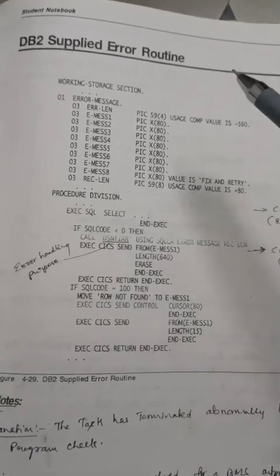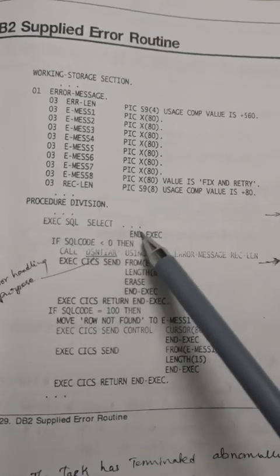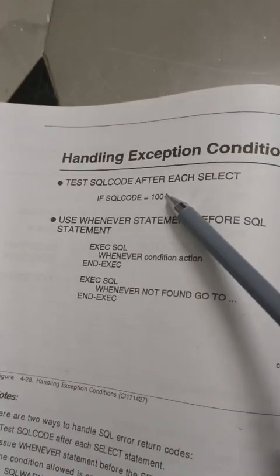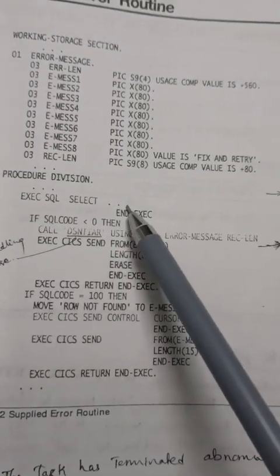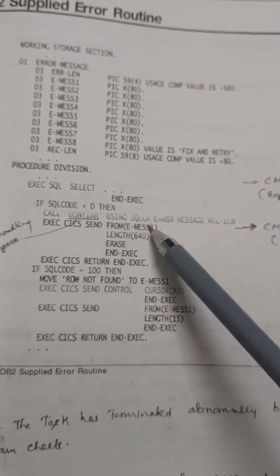We can see some DB2 supplied error conditions. How do we know that? See here, this is not a WHENEVER condition. They are using the SQLCODE syntax to check how to handle the exception condition. This is a SQL query. They have given some sample query.